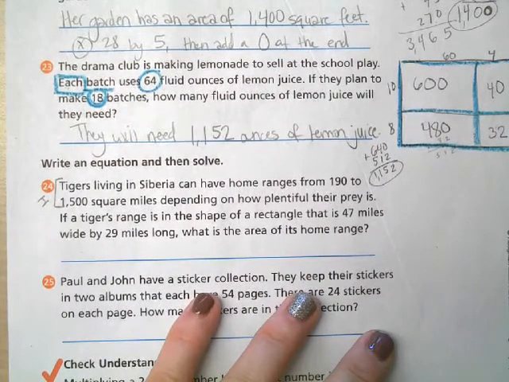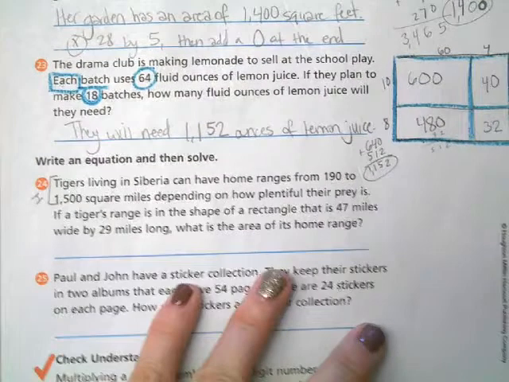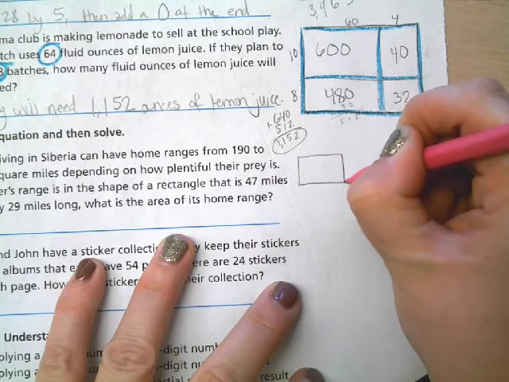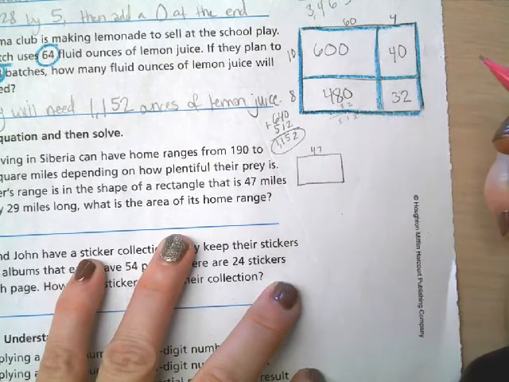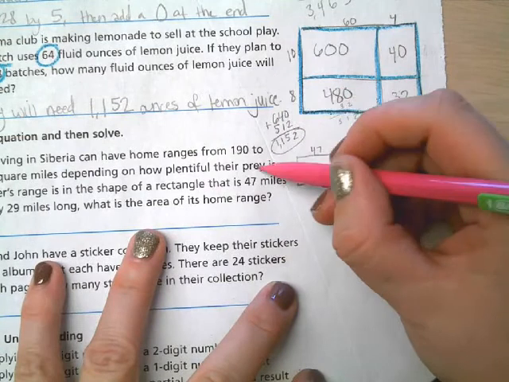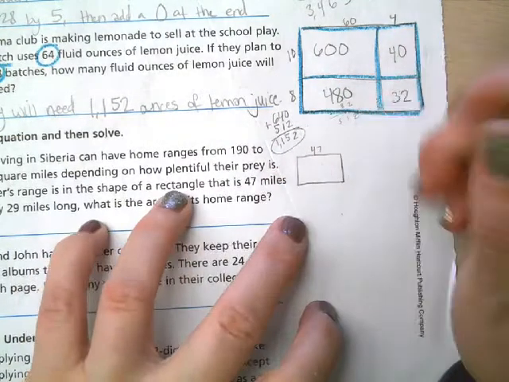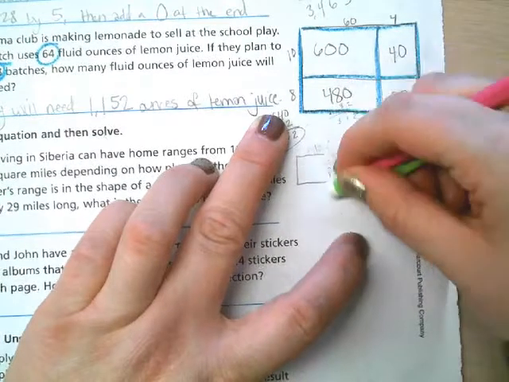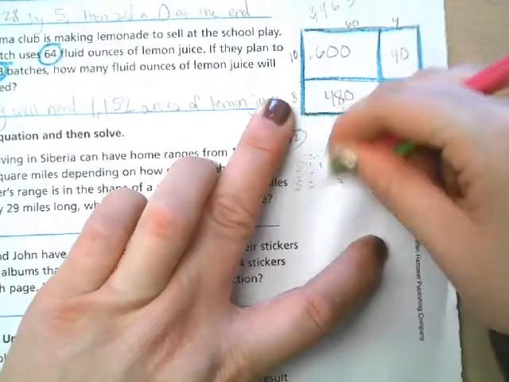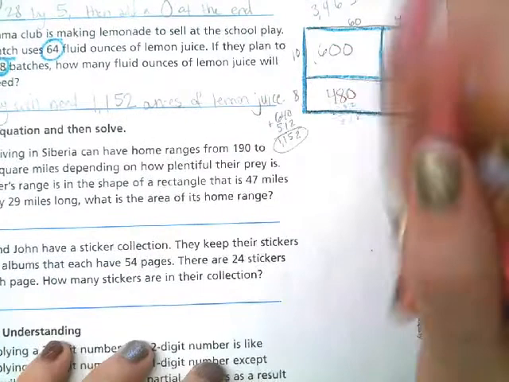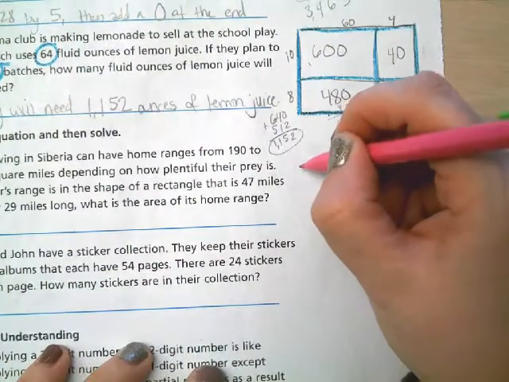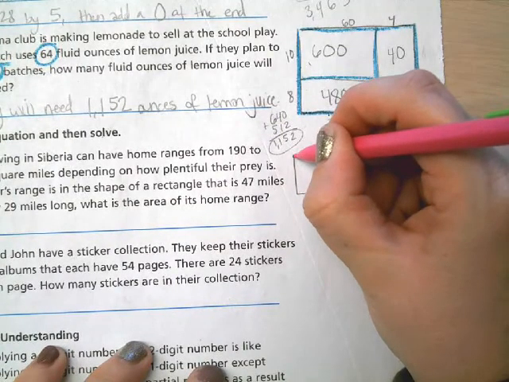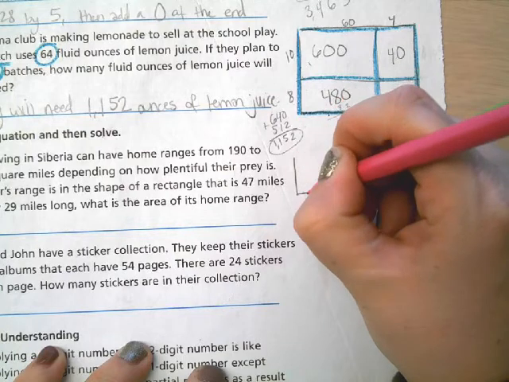It says if a tiger's range is the shape of a rectangle, let's draw that shape. That is 47 miles wide by 29 miles long. So they're saying if that shape is 47 miles wide and 29 miles long, that would look like this. Sorry, that rectangle would look a little bit differently because it's more wide than it is long. So it's going to be 47 by 29, so it might look like this.